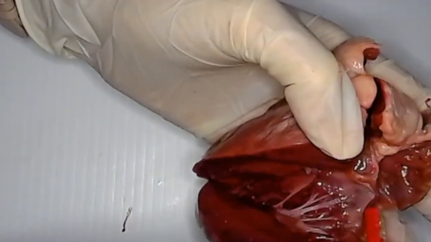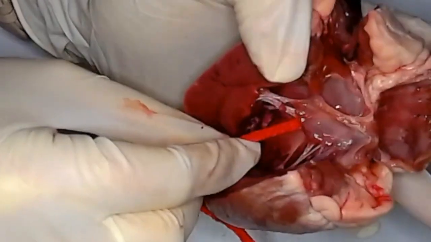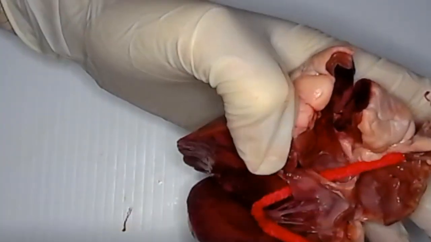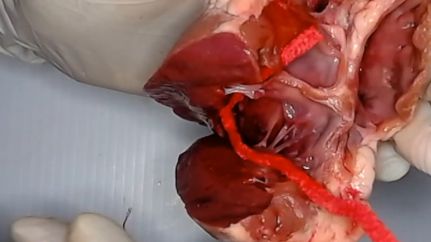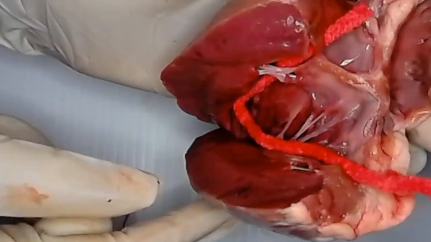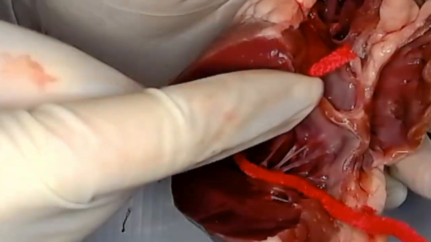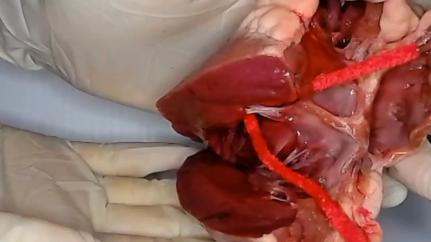So blood's going to come in and then be pumped out like this, and it goes through that little hole there. So you can see it's moving in, and then the left ventricle pumps the blood out here, and that's going to go to your aorta and then to the rest of your body.